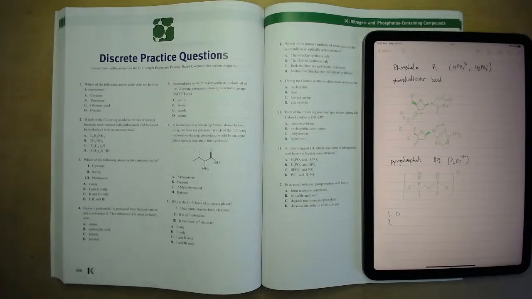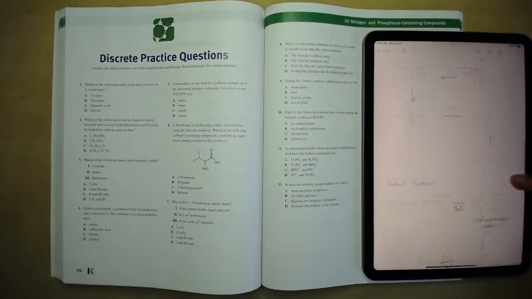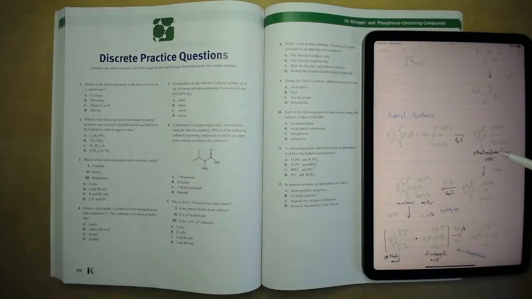Well, if we tried to react the methyl bromide with the phthalimide without this part, then it'll just attach to a different carbon.